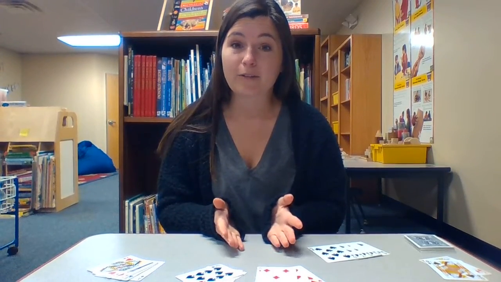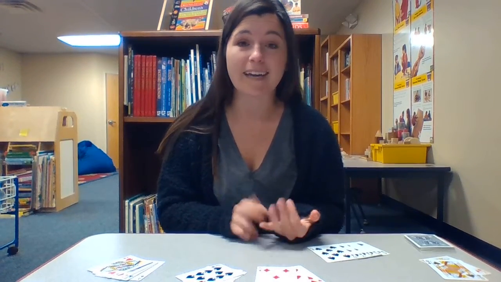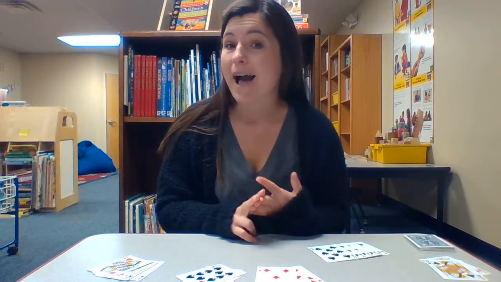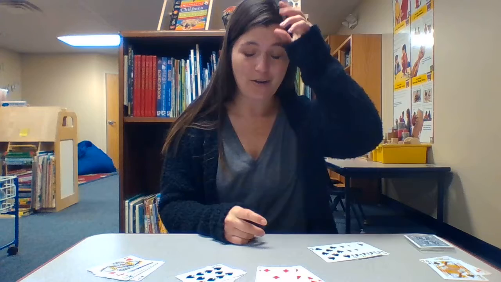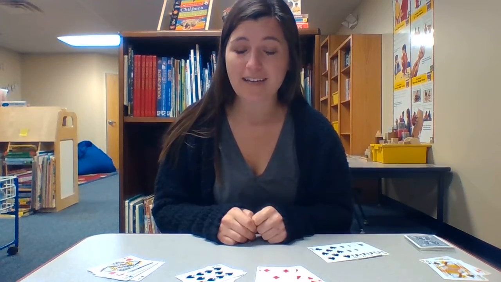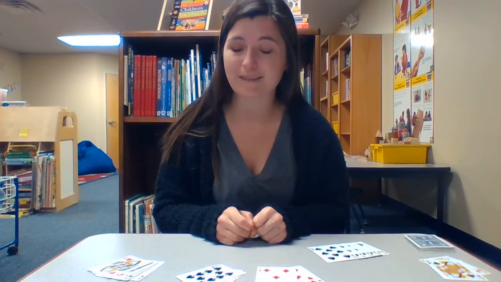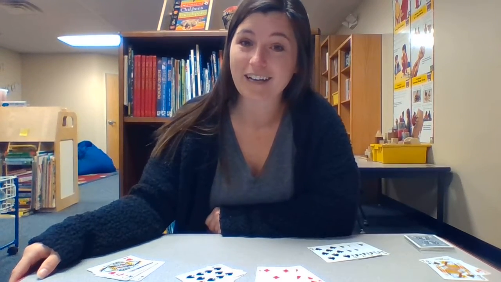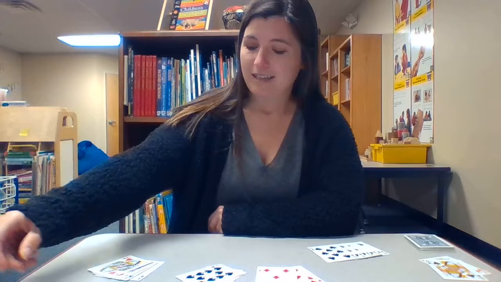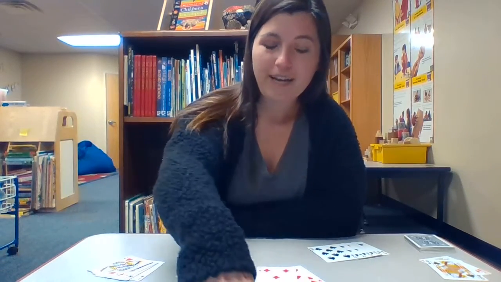And we're going to learn about all the different ways we can sort them, we can count them, we can make patterns, we can even add with cards. So I have some groups set up that I want to show you guys and maybe give you some ideas, but of course, as always, you're welcome to come up with things on your own. I just want to give you some quick ideas.